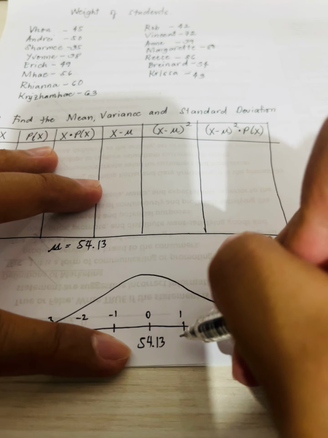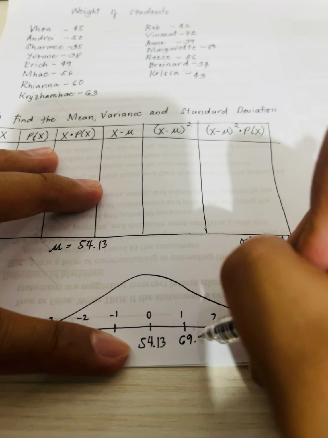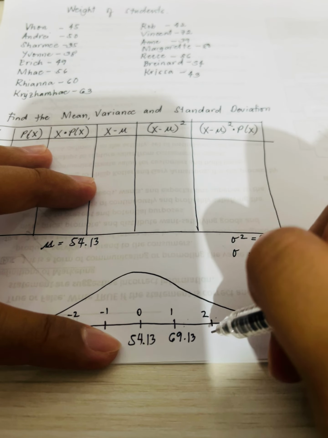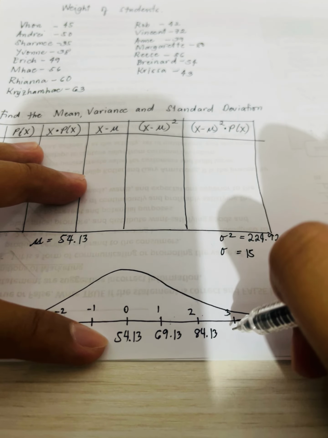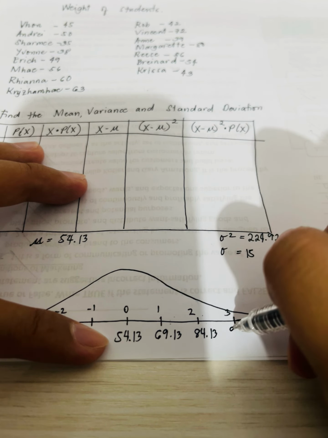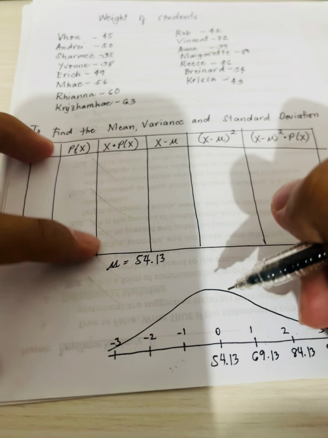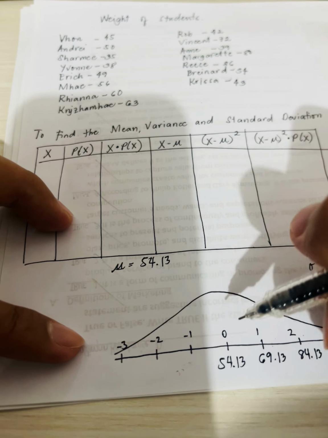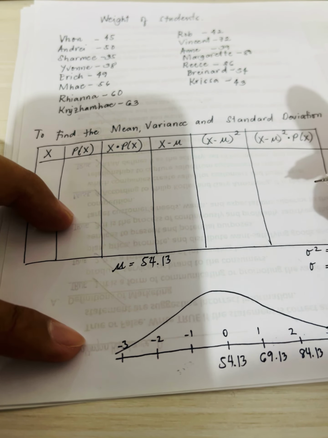So it will be 54.13 plus 15, which is 69.13. Then add another 15. This will be 69 plus 15, which is 84.13. Then add another 15. Here, this will be 99.13. Then, on the left side, since it's negative, automatically you will subtract 15 from 54.13.